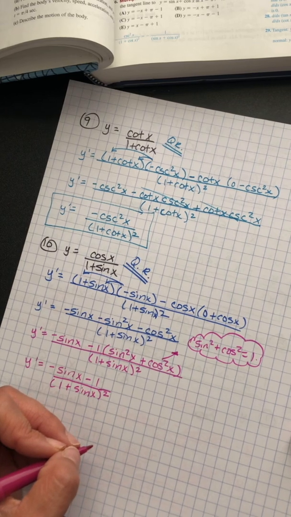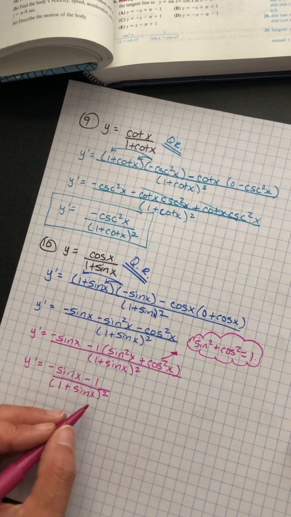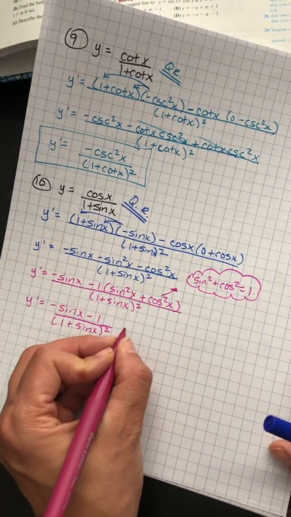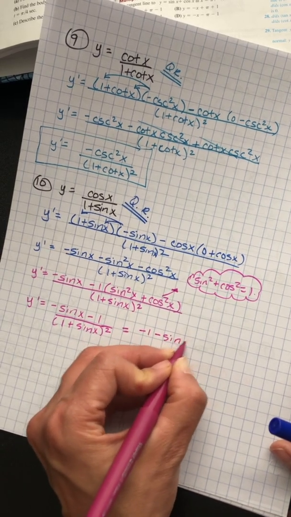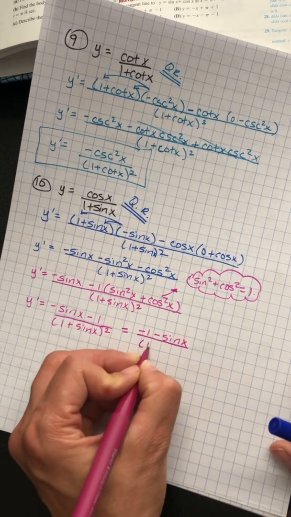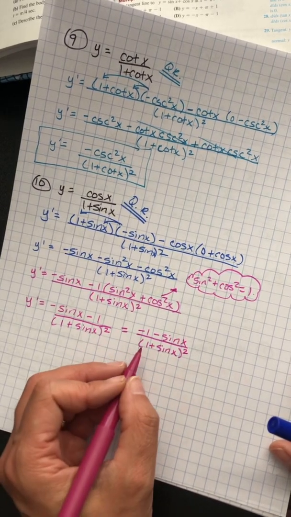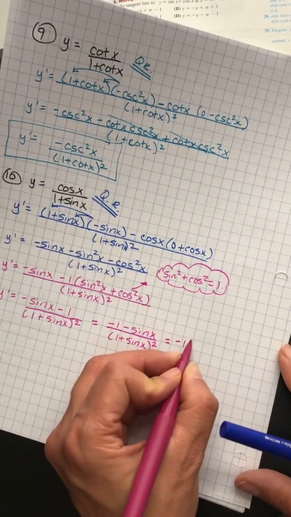And negative 1 over 1 plus sine x squared. Sine x minus 1 looks very similar to 1 plus sine of x. So I want to reorder that. So we'll put negative 1 minus sine x. It's so close. Let's try that factoring out the negative again.